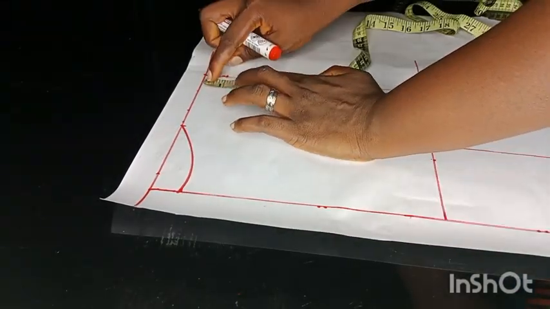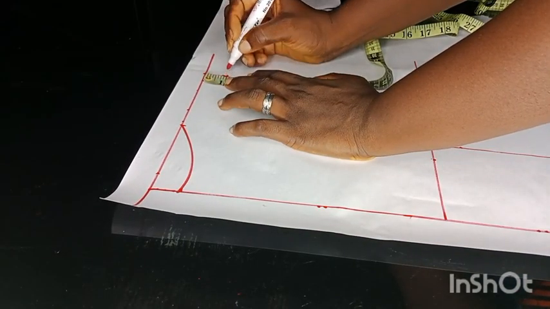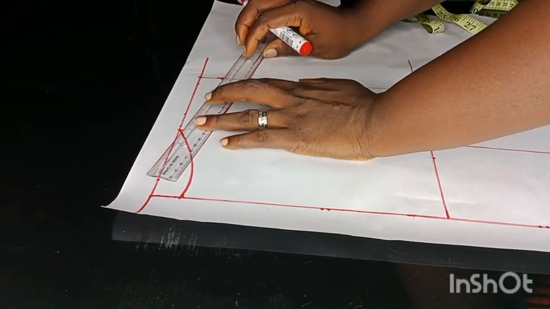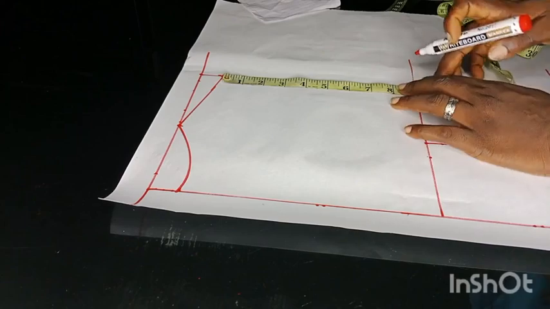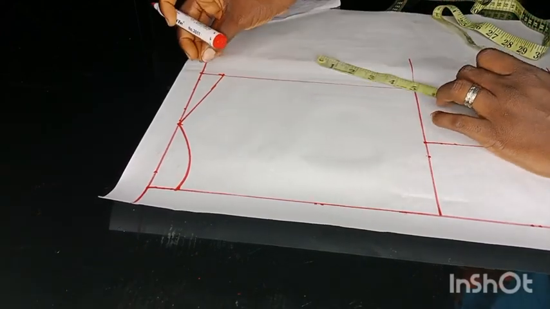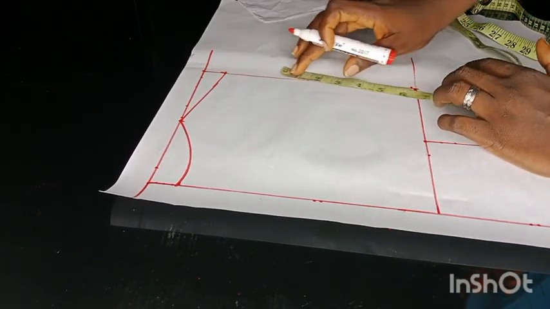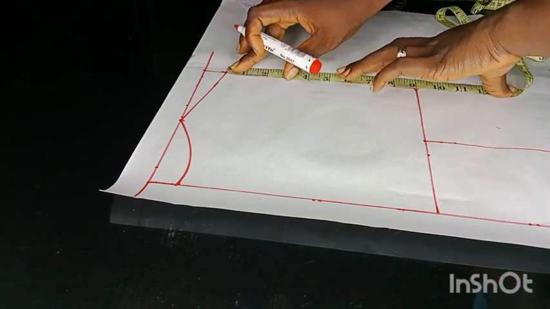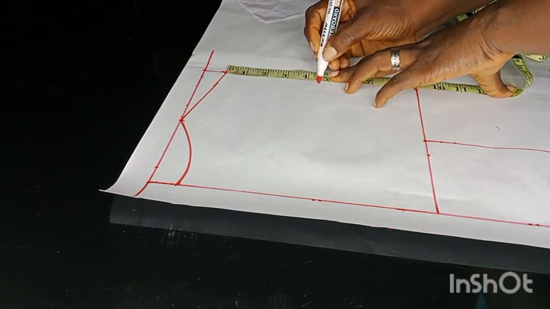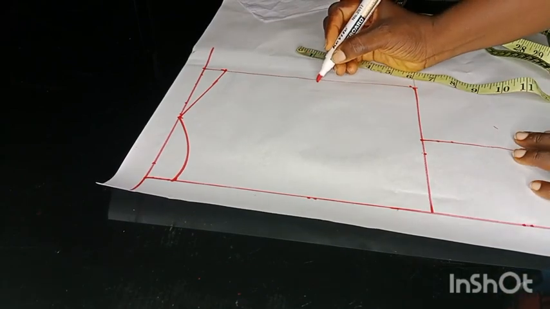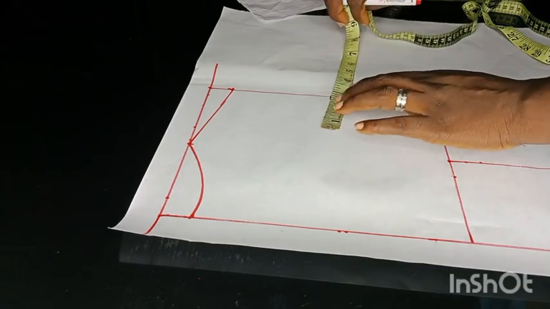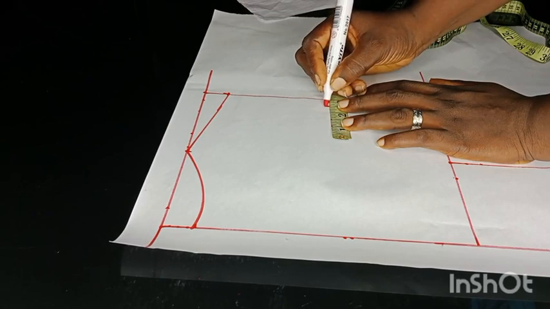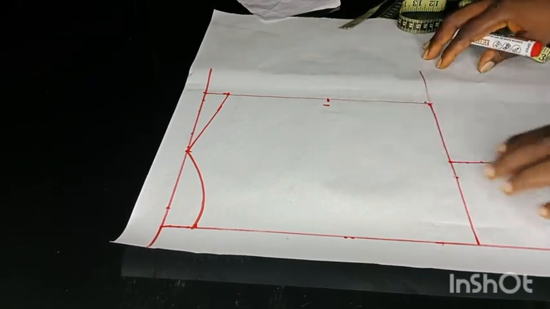I will be making use of 1 inch for my back shoulder slope. Remember, I make use of 1.5 inches for my front shoulder slope. To get the midpoint of your shoulder, after removing 1 inch for your shoulder slope, you will divide whatever you have here by 2. I have 9 inches. 9 inches divided by 2 will give me 4.5 inches. From here, I will come in by 0.5 inches. Remember, at the front I come in by 0.75.